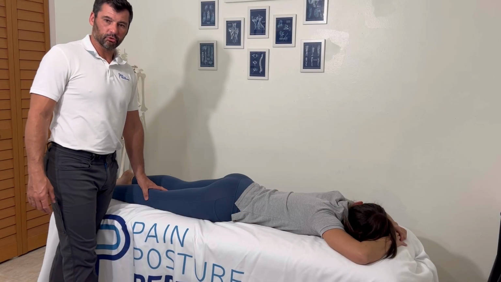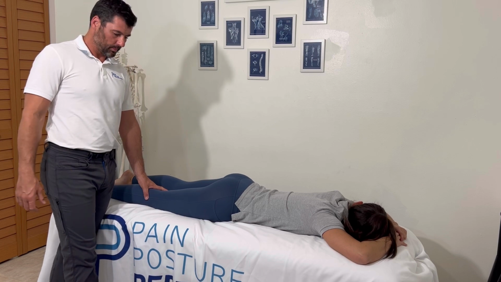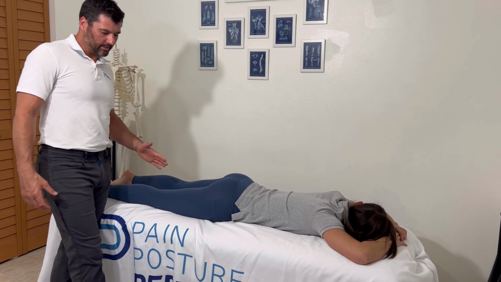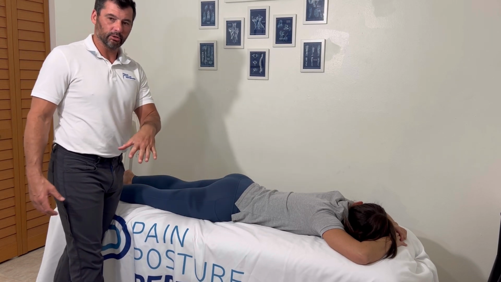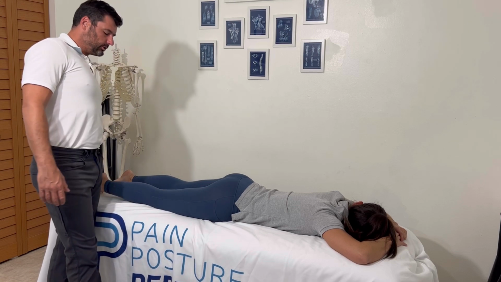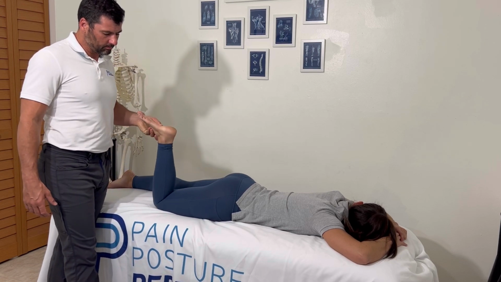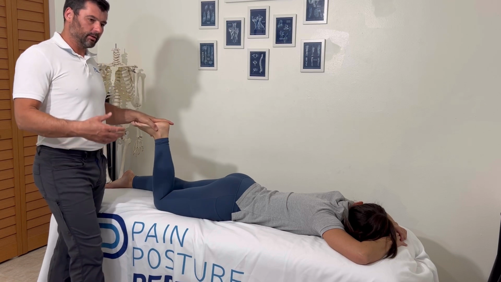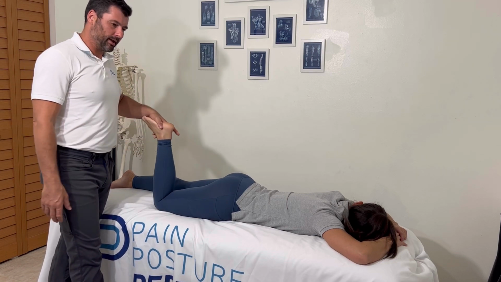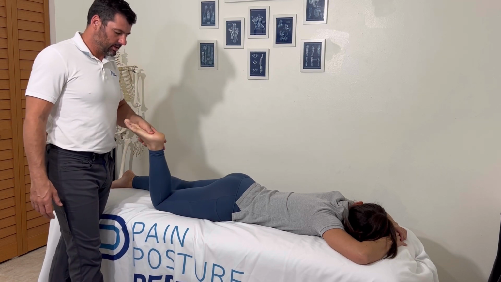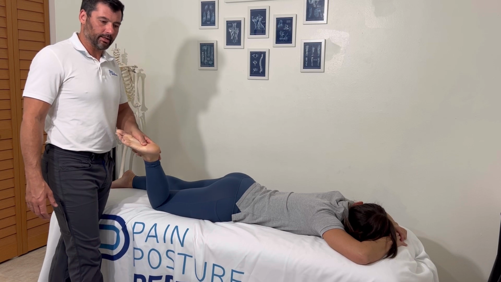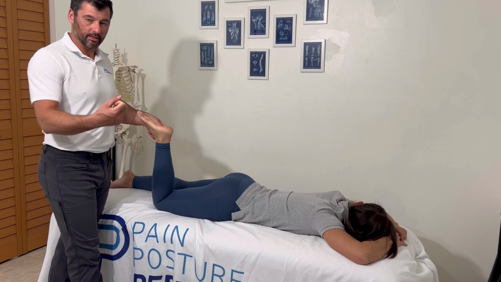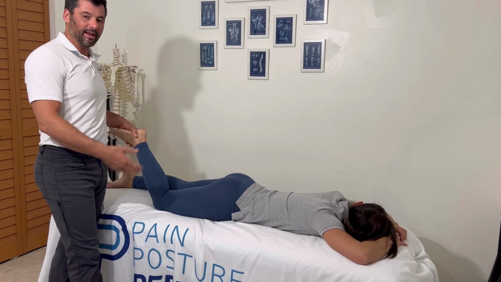Here we're going to do the Socko stretch uncoupled. So basically what that means is we're going to move Kiki's hip into flexion with internal rotation. Internal rotation is one of the most important planes of movement we have in the body. People exhibiting hip pain, lower back pain, tend to lose the ability to internally rotate their hip, especially in an uncoupled plane of motion when we add in flexion.